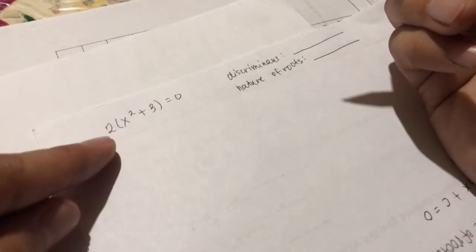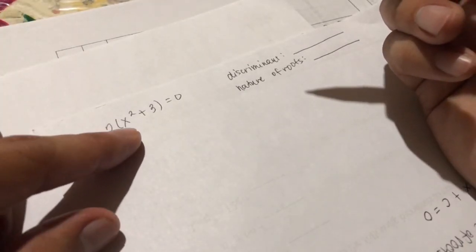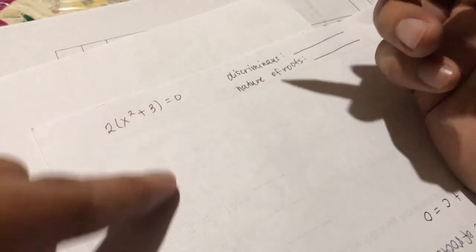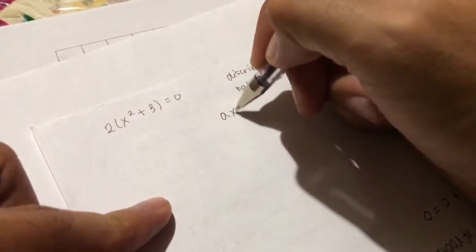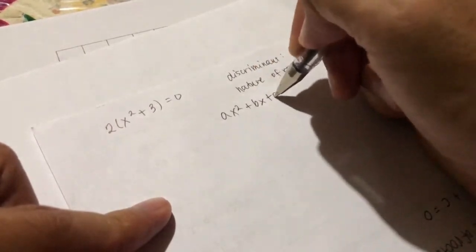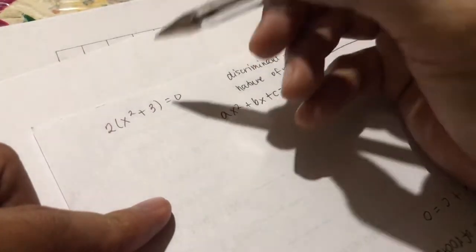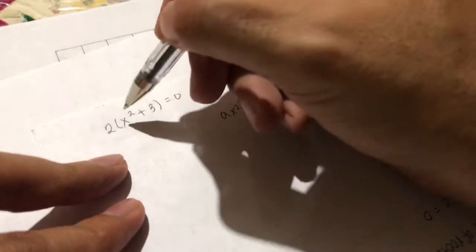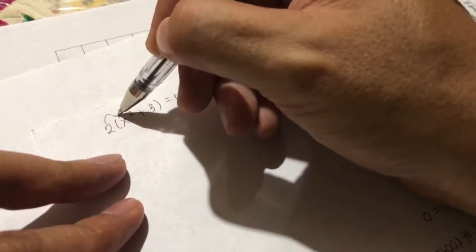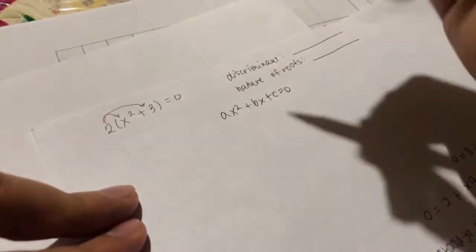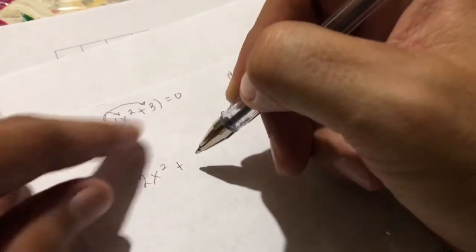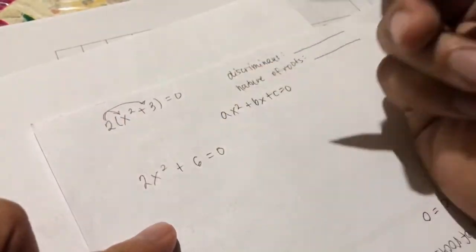Last example, suppose we have to evaluate again the nature of our roots and the discriminant with this equation. 2 times the quantity of x squared plus 3 equals 0. So again, standard form, ax squared plus bx plus c equal to 0. So what to do? Apply the distributive property of multiplication. So didistribute natin yung 2 doon sa loob. To simplify, we have 2x squared plus 2 times 3, that is equal to 6 equals 0.